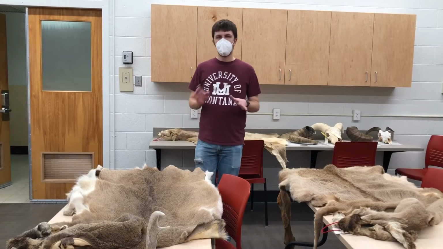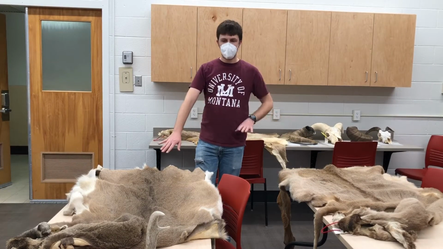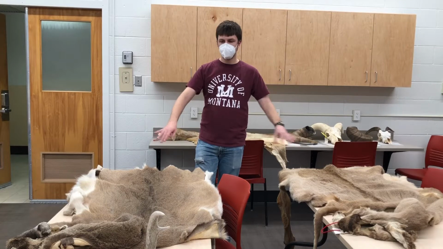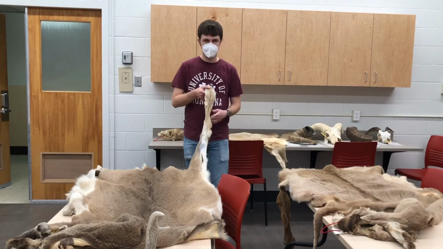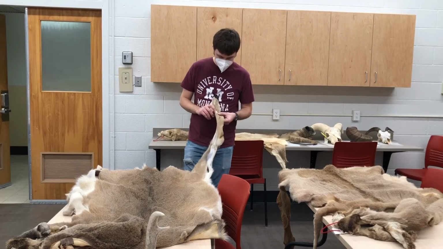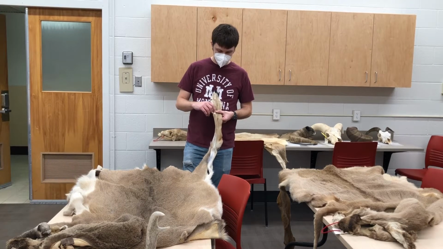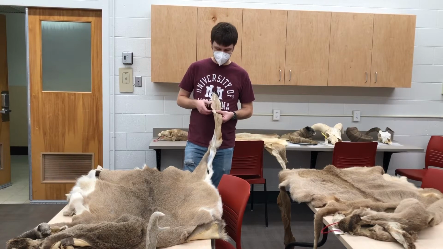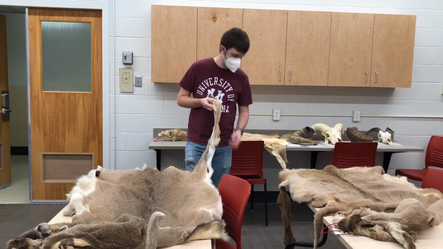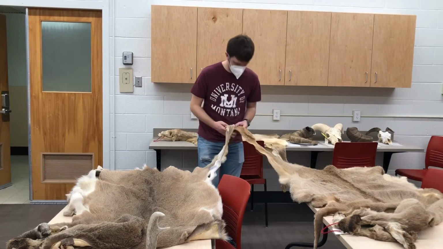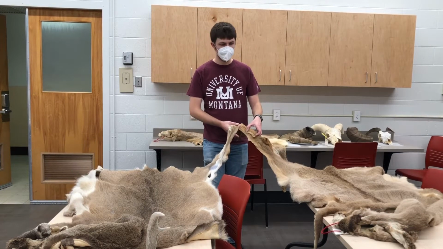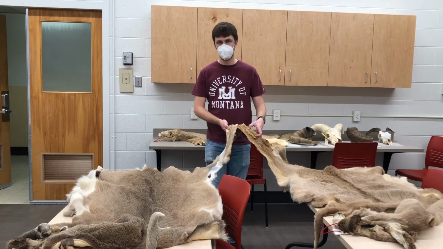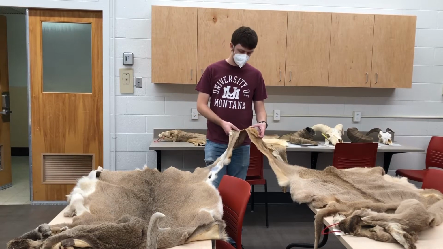Okay, so the last thing I want to talk about for the white-tailed and mule deer skins is the metatarsal gland. So if we're looking at the back leg, you can see a little gland with a kind of different hair around it that is very short in this white-tailed deer, and it's this long in the mule deer. So the tails are distinctive. This is another difference that is worth knowing.